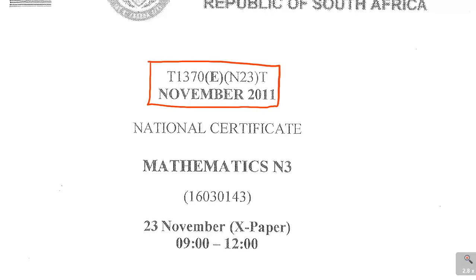In as much as this is an old paper, I did mention that sometimes you discover that the people who set these questions usually go back to their bank and at times bring even identical questions, especially in this 2021 going forward. They go back to their exam banks and these questions are recycled, and it is also important therefore for you to go through such revision sessions so that you can be updated with the curriculum.